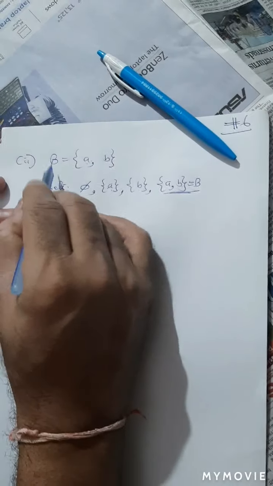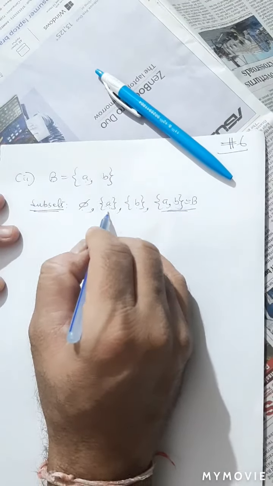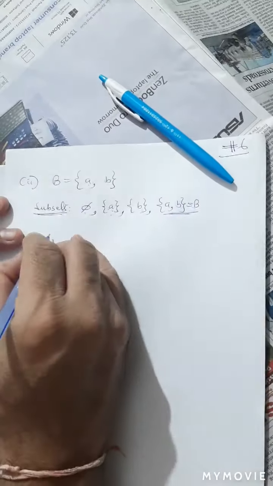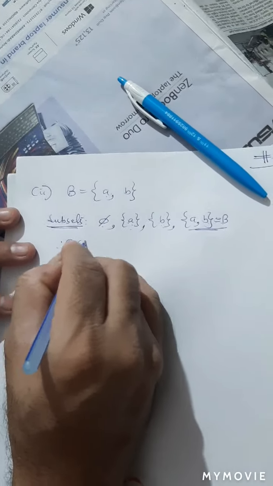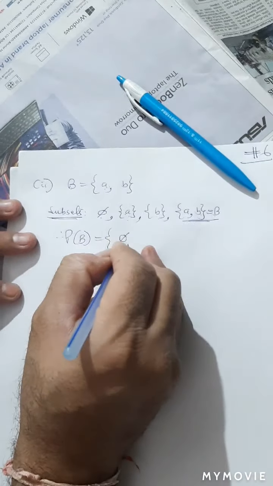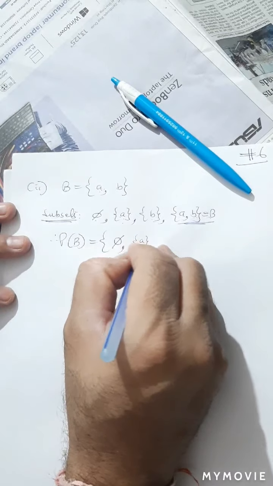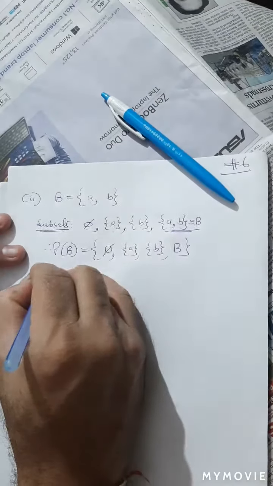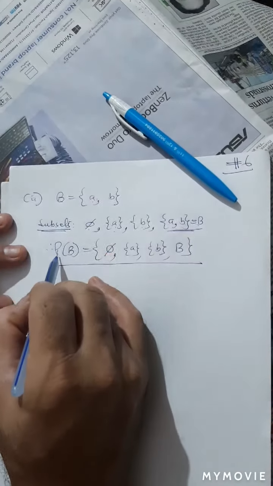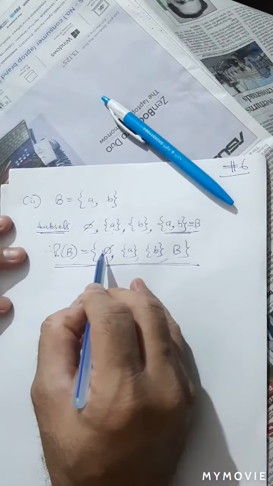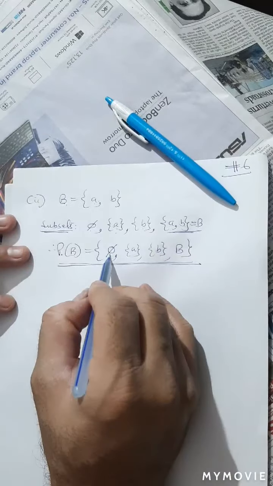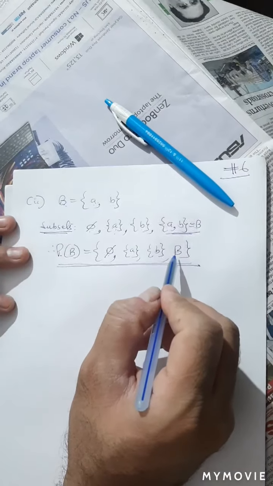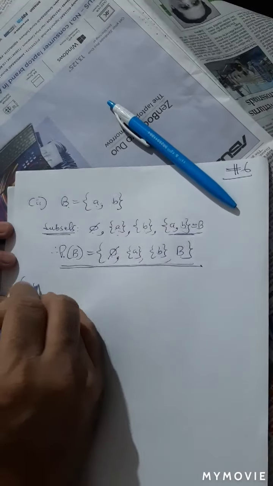So what are the subsets of set B? Phi, Singleton a, Singleton b and B. So what's the power set of B, which has these four members? Phi, Singleton a, Singleton b and B. So the set of all subsets of B, this is the power set of B. All subsets of B: phi, Singleton a, Singleton b and B itself.